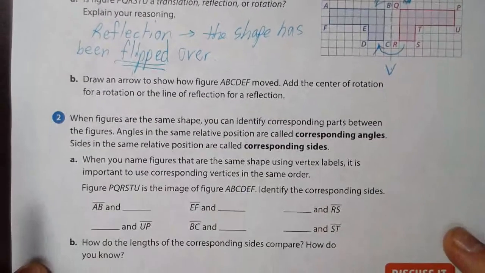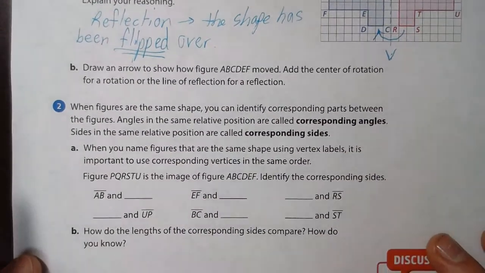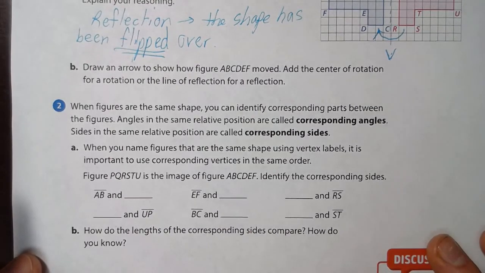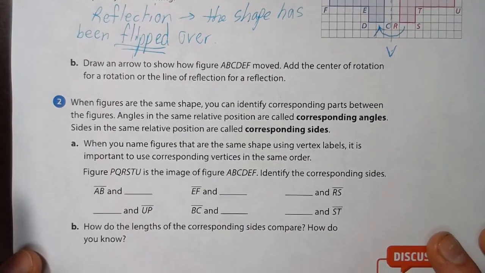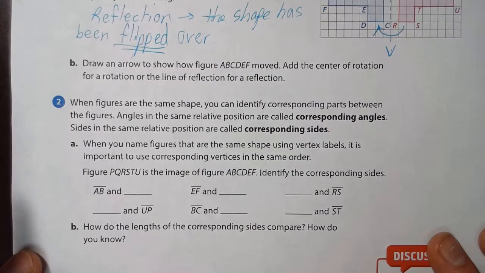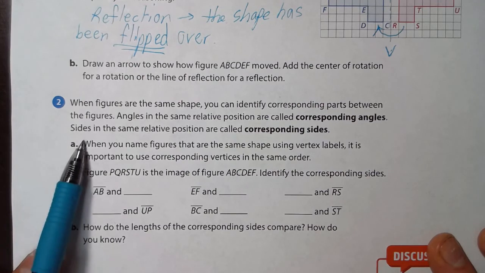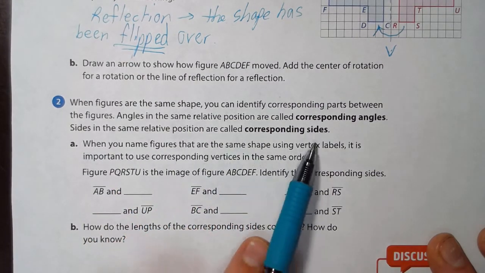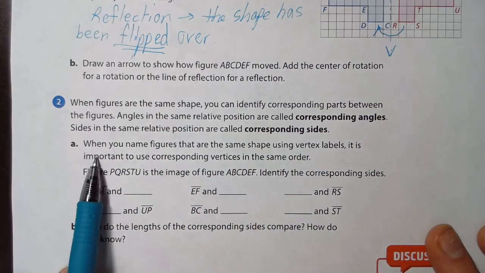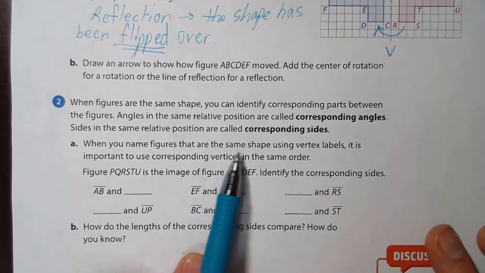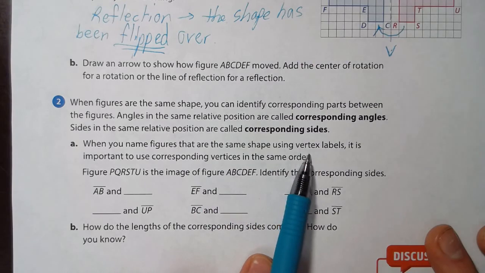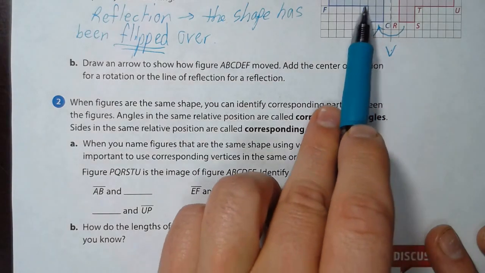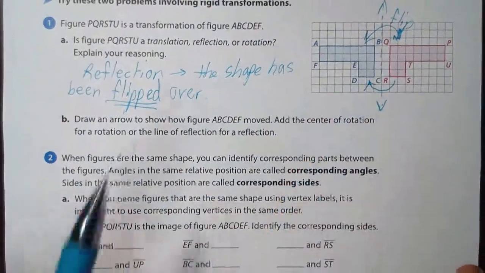Okay, let's continue. So this says, when figures are the same shape, you can identify corresponding parts between the figures. Angles in the same relative position are called corresponding angles. Sides in the same relative position are called corresponding sides. Okay, so when you name figures that are the same shape, use vertex labels. So these corner labels with these letters.